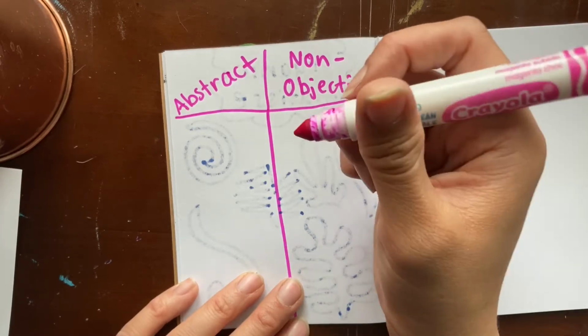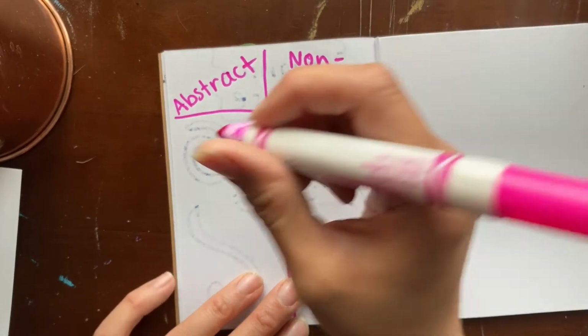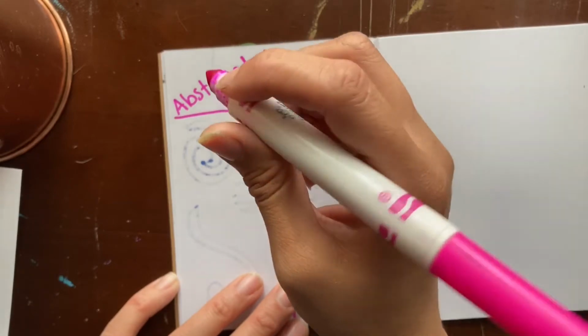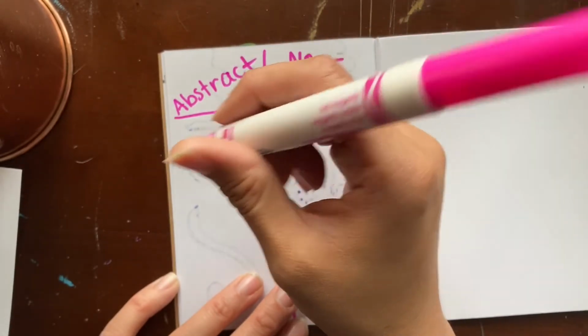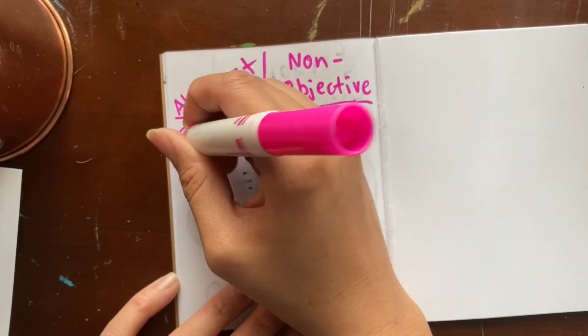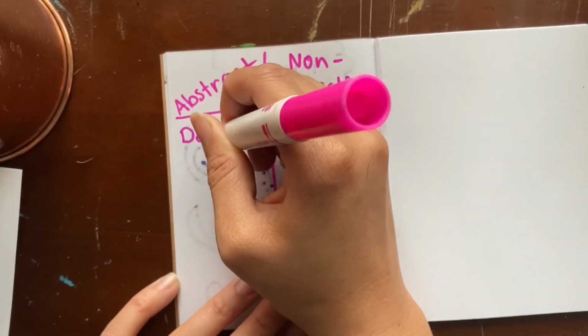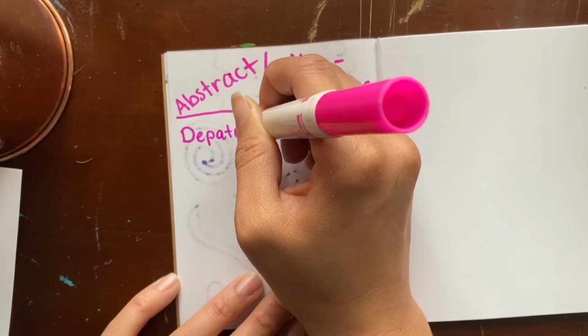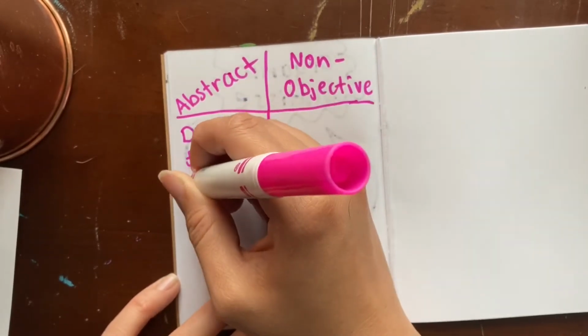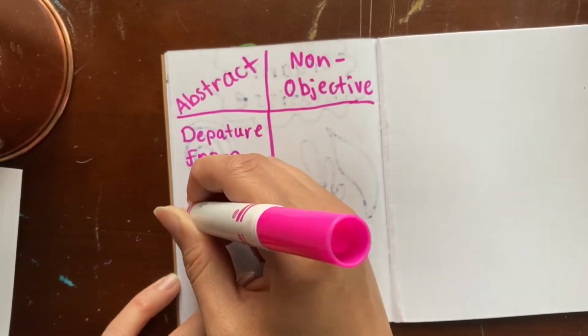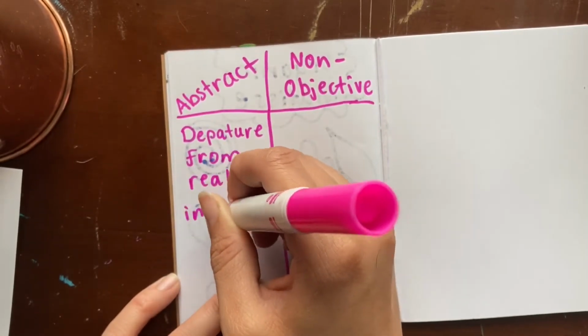So, abstract is artwork that is a departure from real images. So something can be abstract but still recognizable, and we'll look at a few examples in a second. But abstract is departure from real imagery.